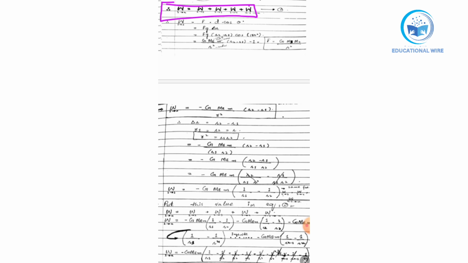To find it, we have the formula: work from 1 to n, means from the ground point to the infinity point, is work from 1 to 2 plus 2 to 3 plus 3 to 4 and plus n minus 1 to infinity. This is our equation 1.